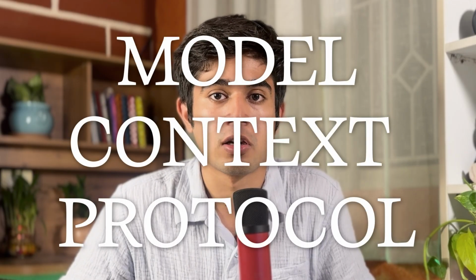So Anthropic stepped in and said, let's create a common way for AI systems, applications, resources and tools to talk to each other. And that solution is called Model Context Protocol. Before we understand how MCP works, we need to understand the participants involved.